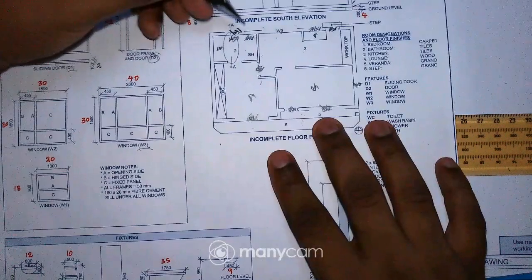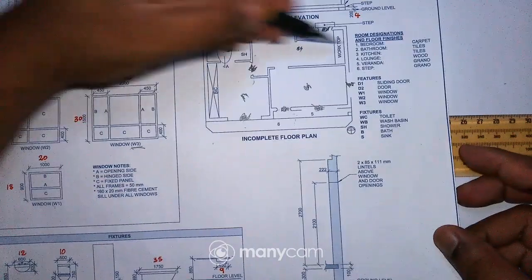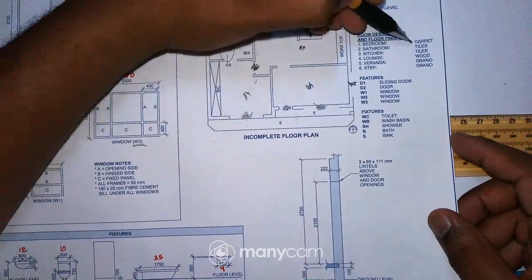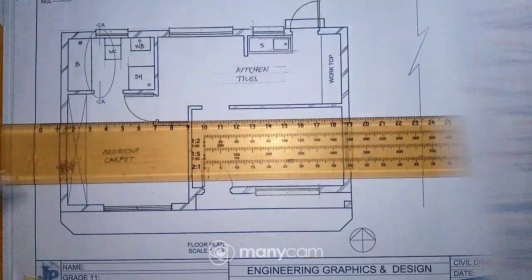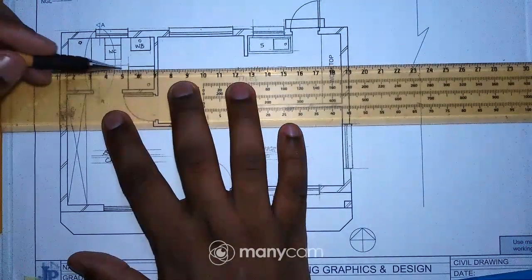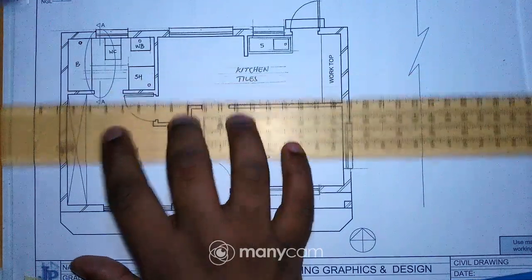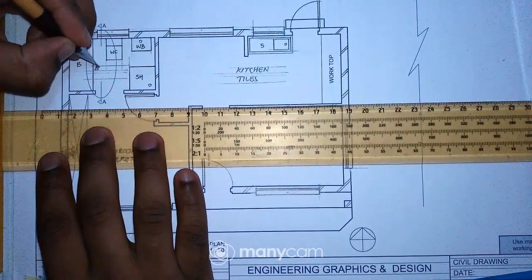Mark off that. Then number two. Number two is the bathroom, and the floor finish is tiles. Okay. So there I'll have a bathroom. So this is the bathroom.